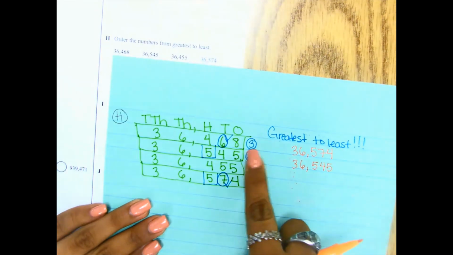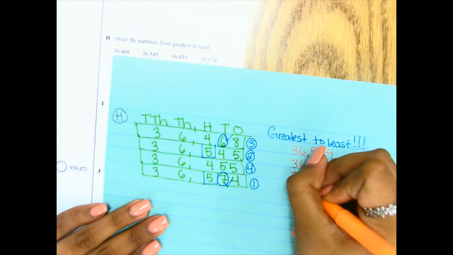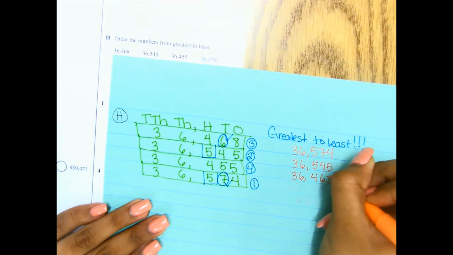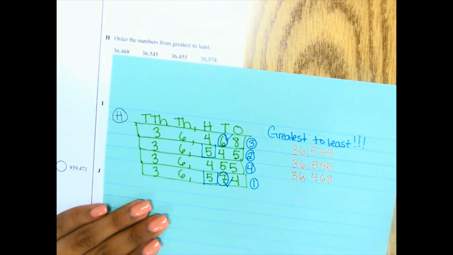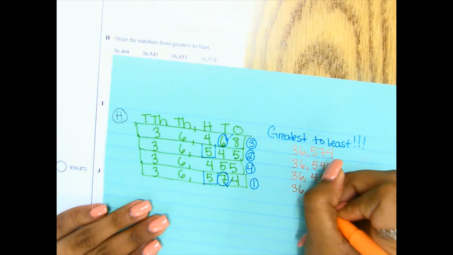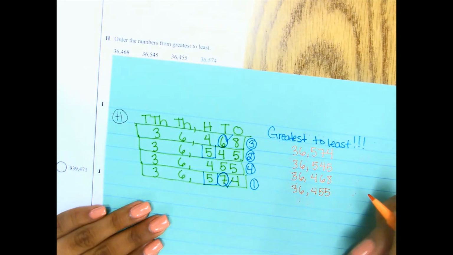Now what was my third place now that I finished with my first and second? Right here, 36,468. Now last and least is my 36,455. This is from greatest to least.